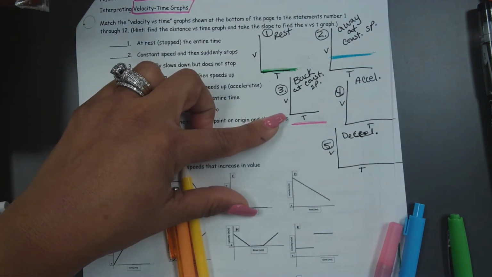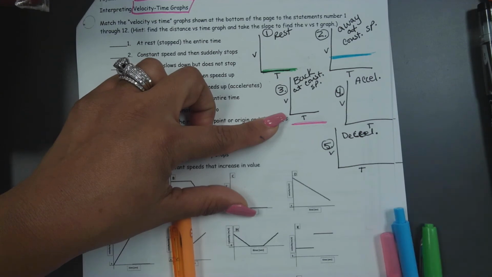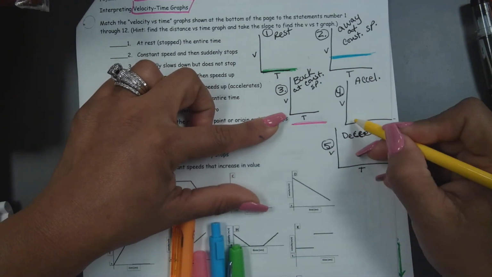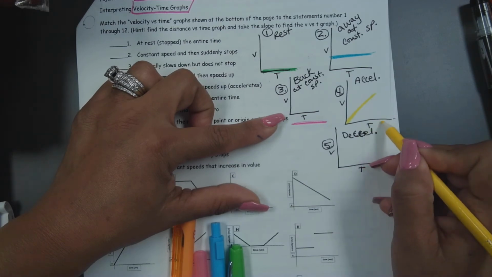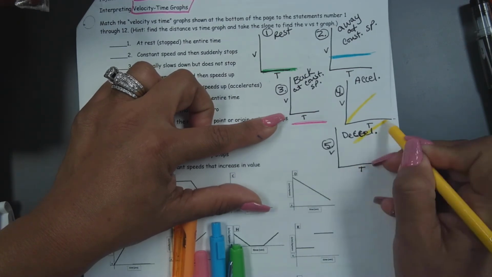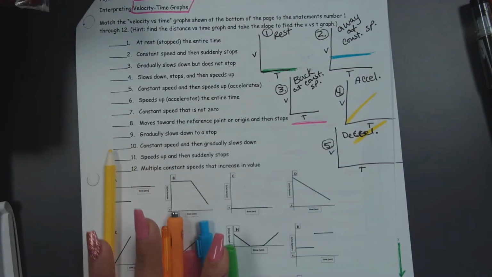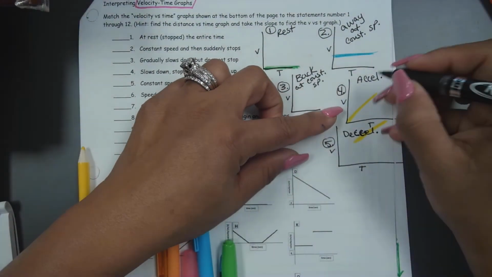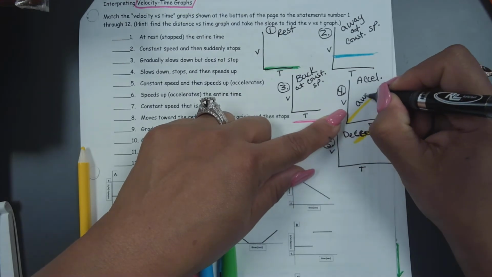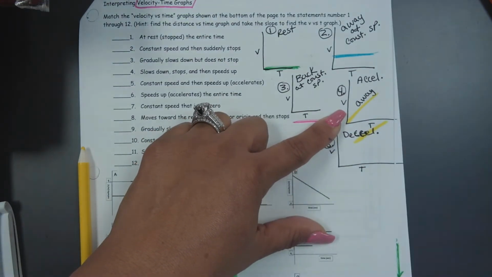If it's going to accelerate, it can accelerate above the x-axis or below the x-axis, but it's going to be a direct relationship line. The one above the x-axis means that it's accelerating away from the origin.